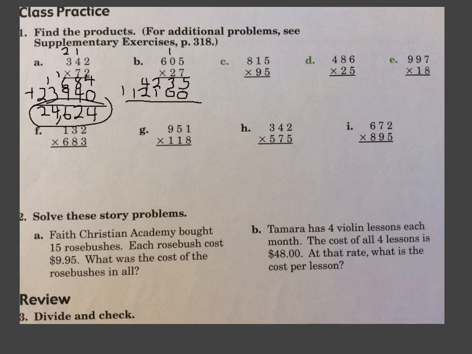Now we can add up our partial products here. 5 plus 0 is 5. 3 plus 0 is 3. 2 plus 1 is 3. 4 plus 2 is 6. And then 1. So we got to put a comma there every 3 numbers. And we get 16,335.